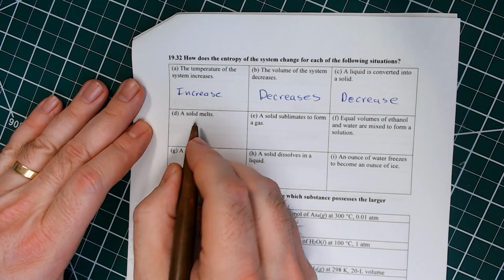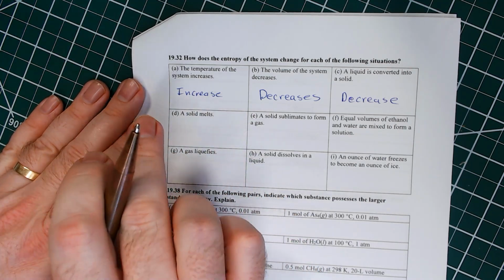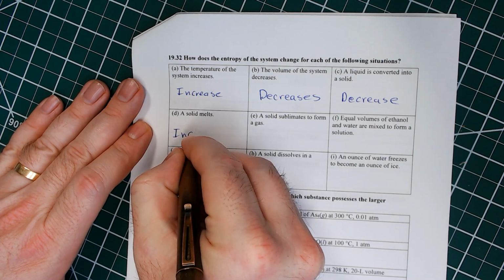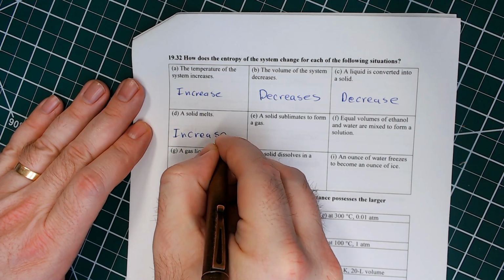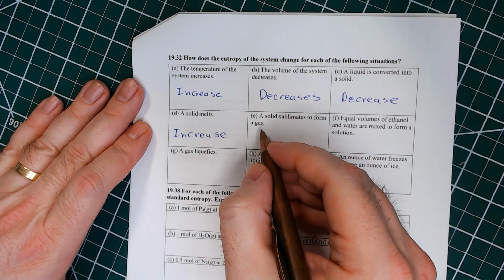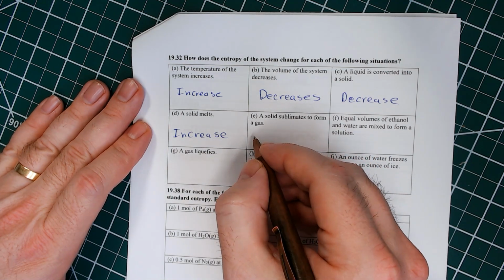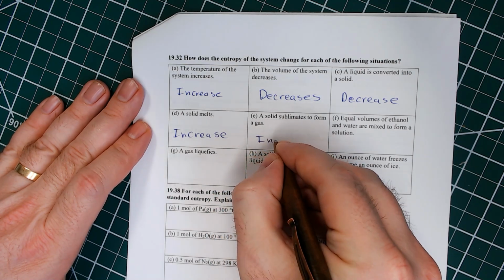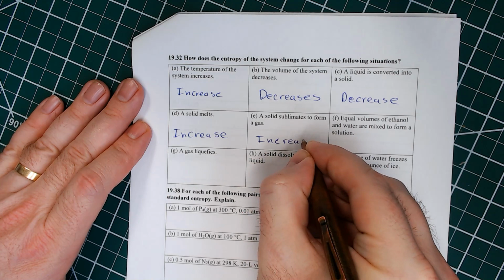A solid melts. Well, there we're going from the solid phase into the liquid phase, so we should have an increase in the entropy. A solid sublimates to form a gas. Well, there again, we're going from something with low entropy to something with high entropy, so we should get an increase in entropy.